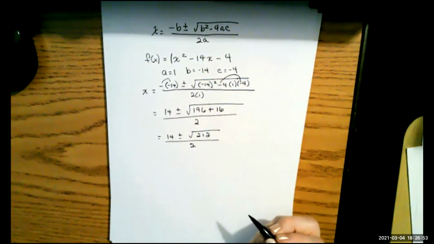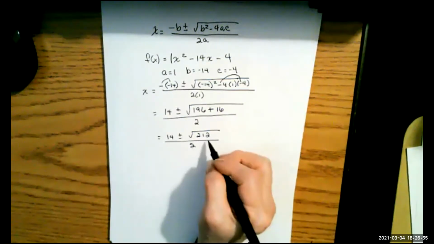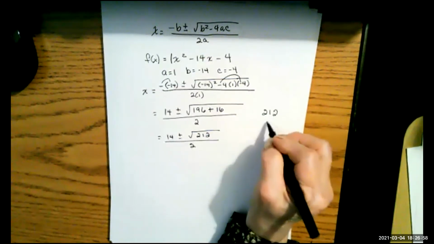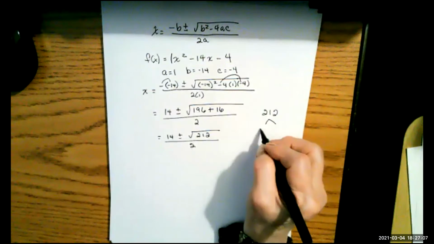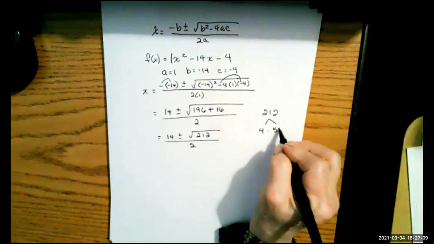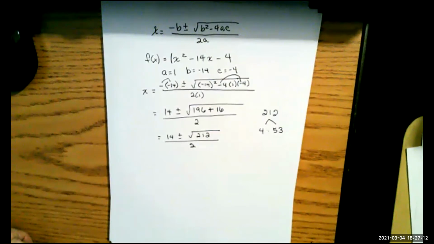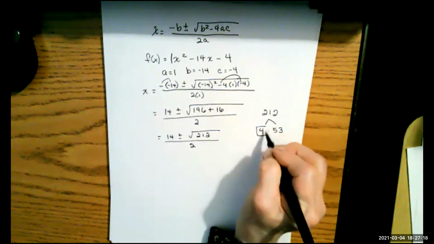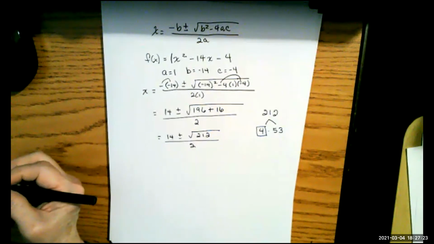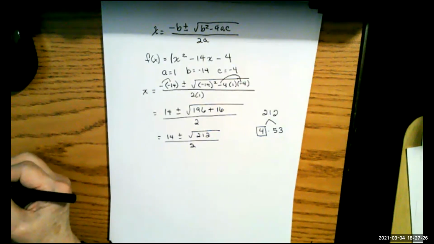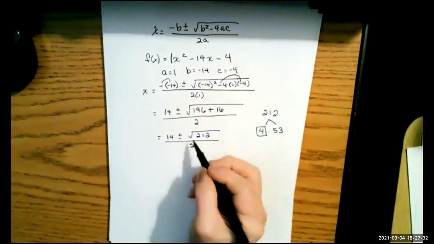Now this might be a hard spot for you, but you've got to take your 212 and figure out how you can break it up so that you have a perfect square underneath there to use. And I already did this one ahead of time. I know that if I multiply 4 times 53, I get 212. I'm wanting to do 4 or 9 or 36 or 100 or 25, anything that is a perfect square if I can, so that I can take a perfect square out of the square root.